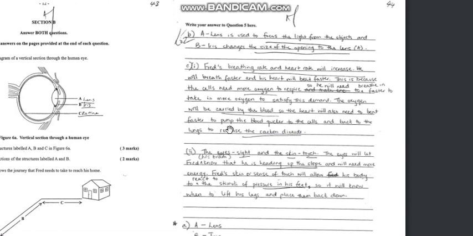And as you can see, the faster the blood is pumped, the quicker the cells and the lungs release carbon dioxide.